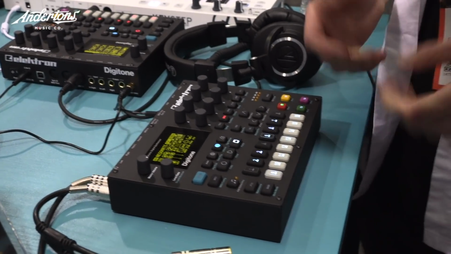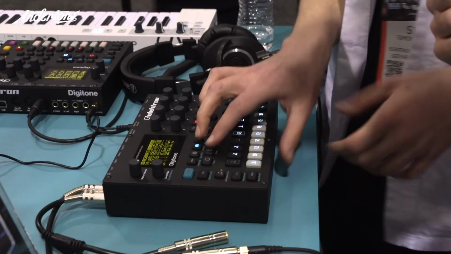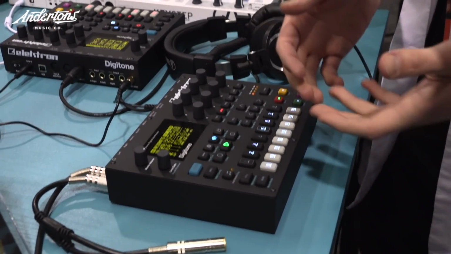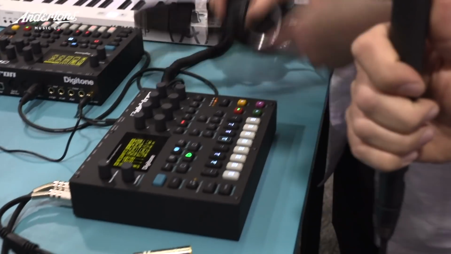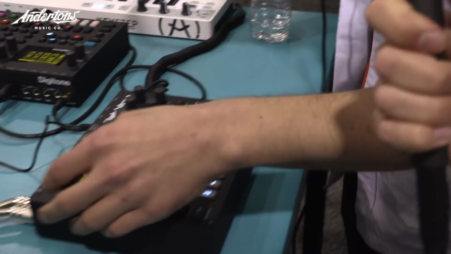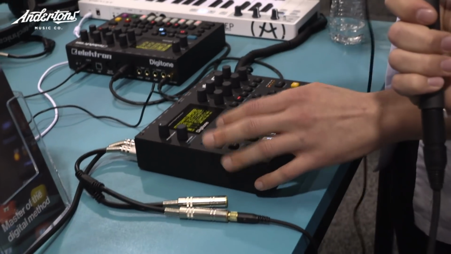So basically, maybe we can play a little pattern. By the way, we're going to have to guess because we haven't got enough sound. Maybe I can hear it. We'll turn it down a little bit and we'll talk over it.